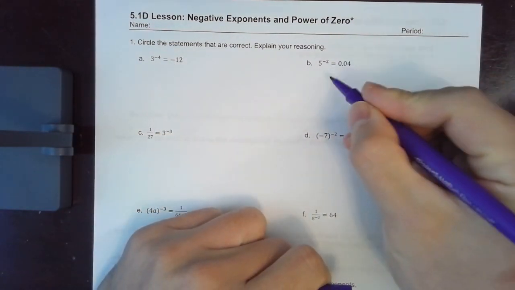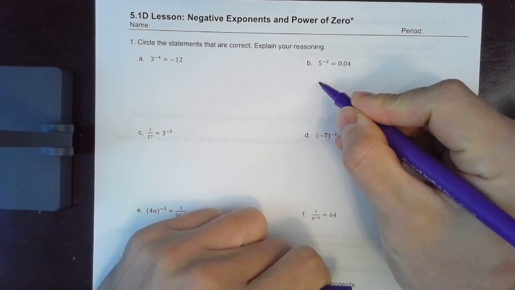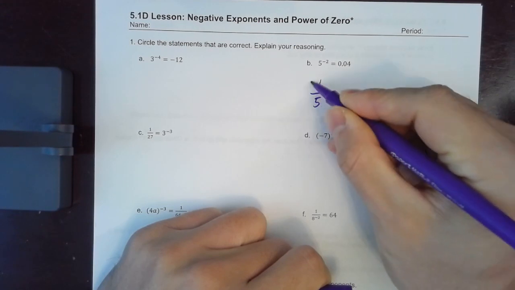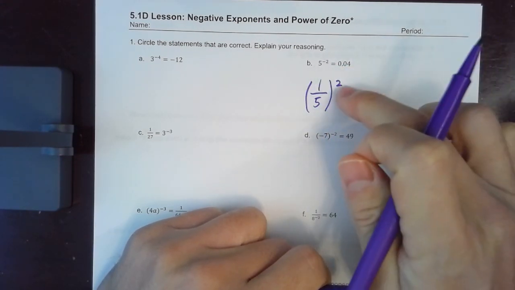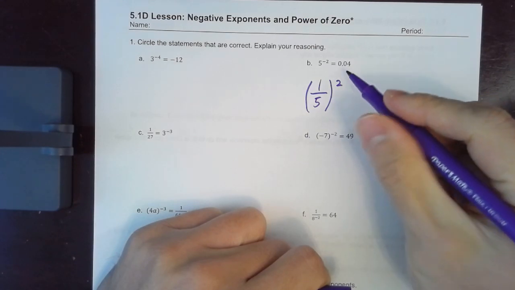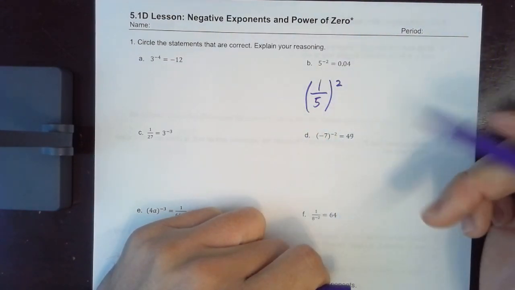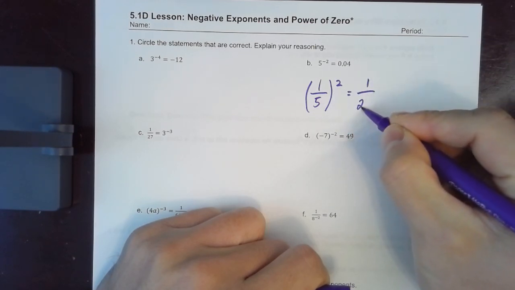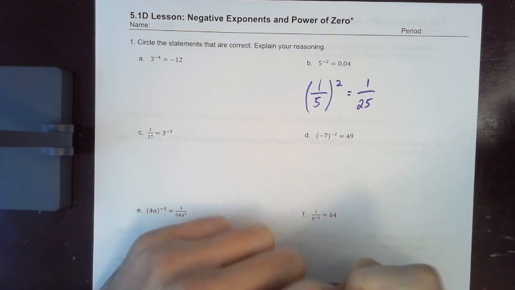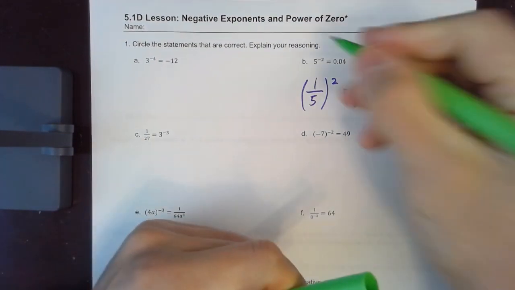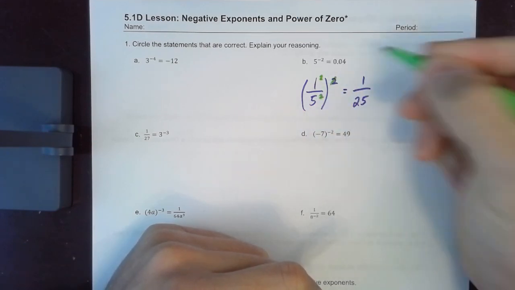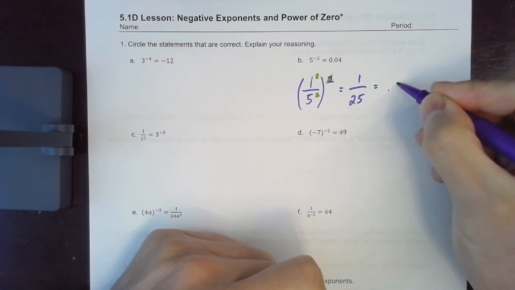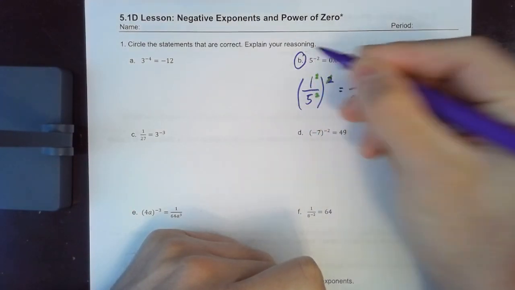5 to the negative 2. Well, we know that instead of 5 as the numerator, we flip it to 1/5, and then we switch the exponent to positive, and this becomes 1/5 squared, which becomes 1 over 25, because technically you're supposed to square the entire thing. So I would square 1 and I would square 5, and that would become 1 over 25. And 1 over 25 is indeed 0.04. So B works.